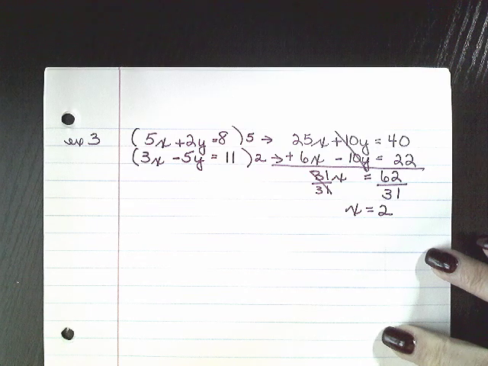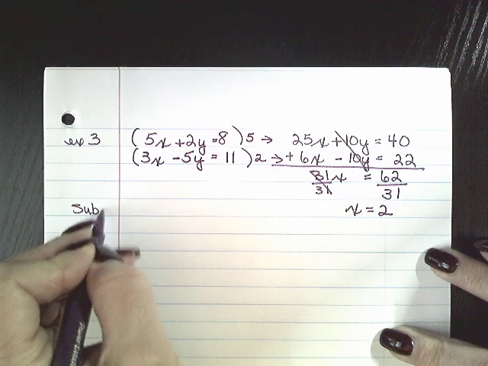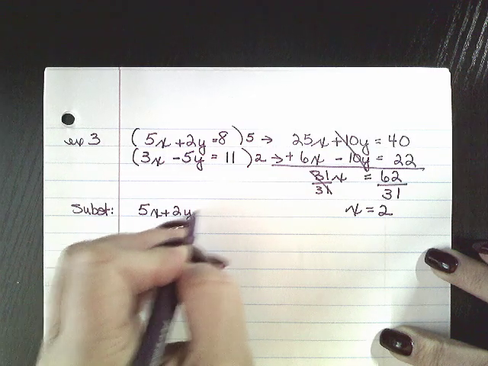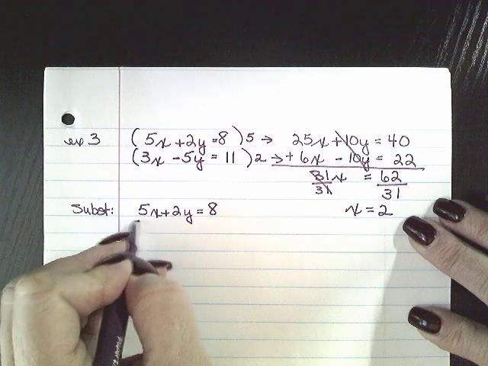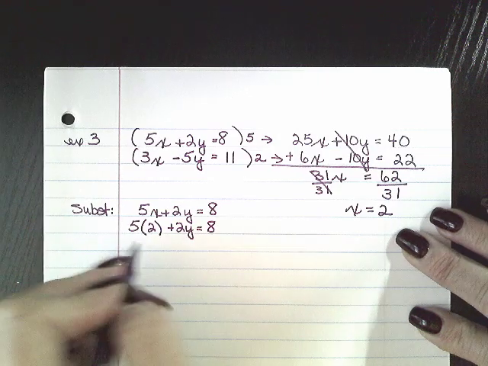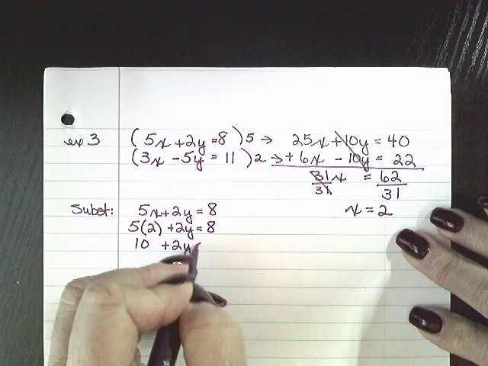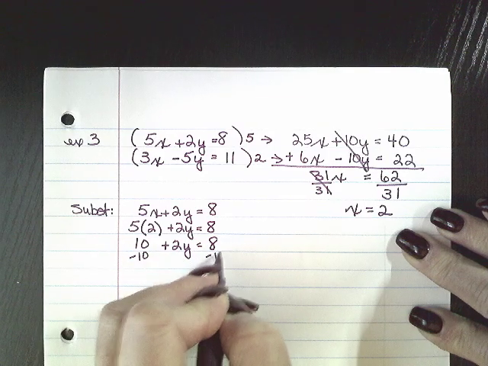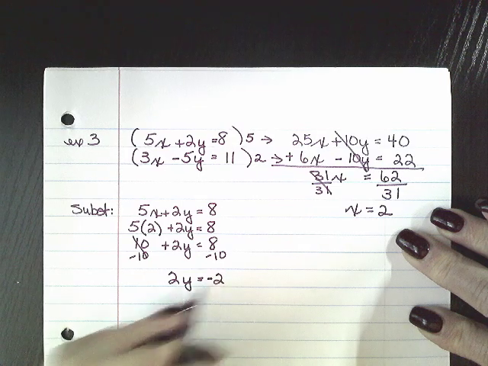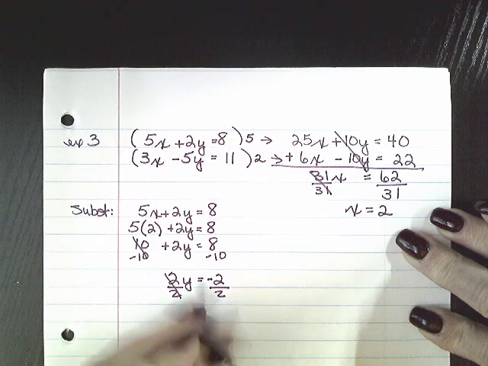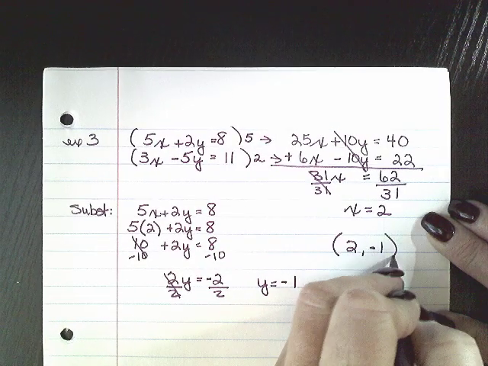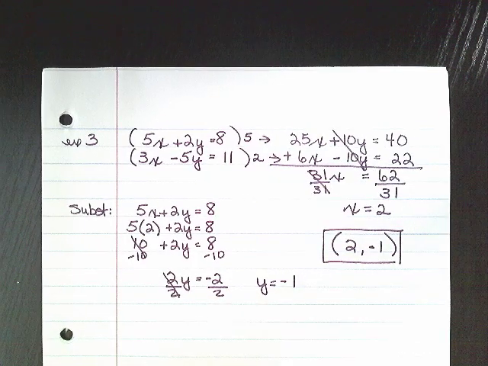Now this is important that you go back and substitute into one of the original equations. So I'm going to take the first one, 5x plus 2y equals 8. I have my x, so it's going to be 5 times 2 plus 2y equals 8. This is not new, you guys should know how to do this part of it. Okay, I'm going to subtract 10 from both sides. I'm going to have 2y is equal to negative 2. Divide by 2. Y equals negative 1. So it should be 2, negative 1. That would be my solution.